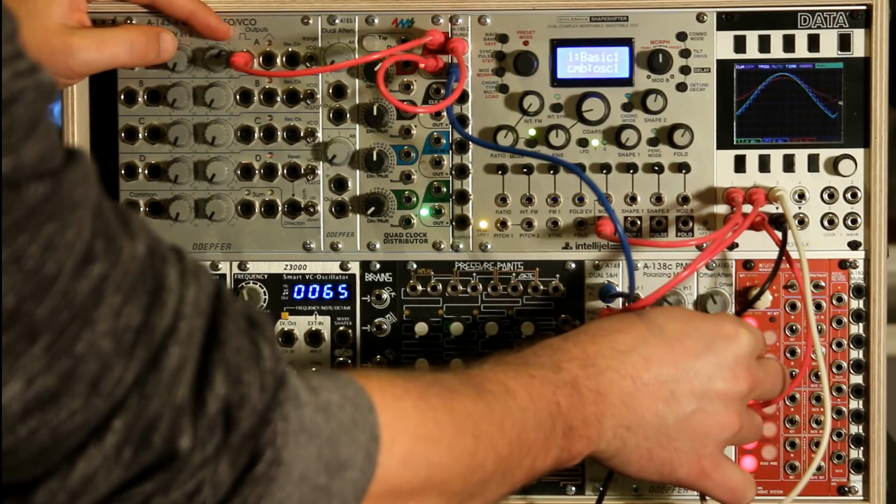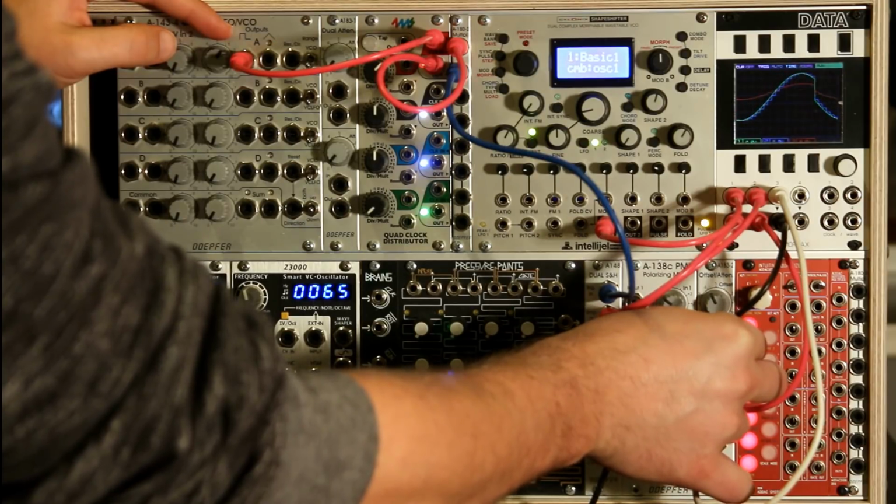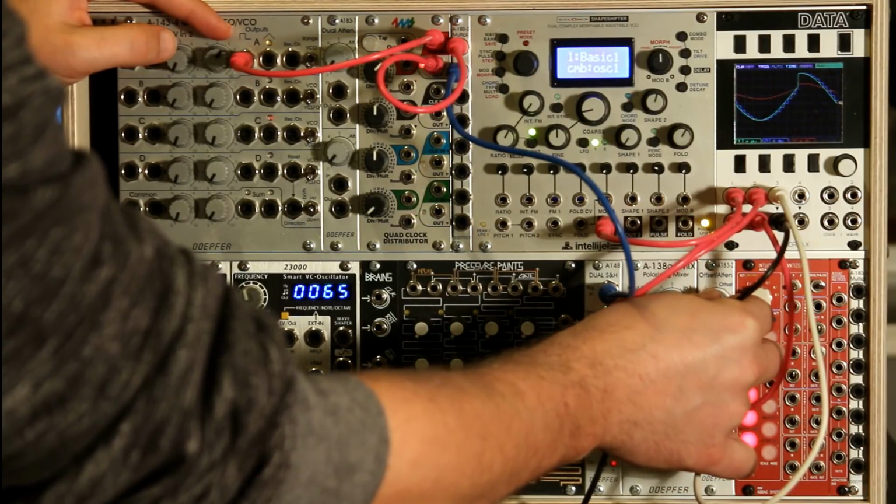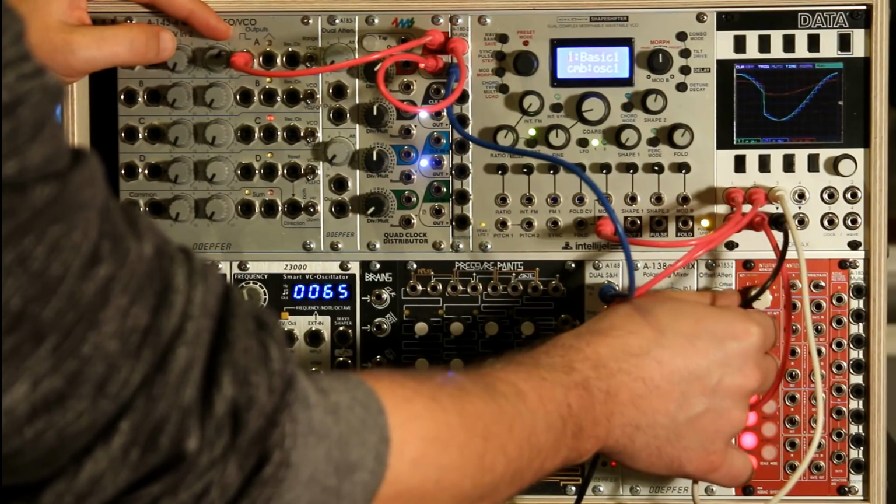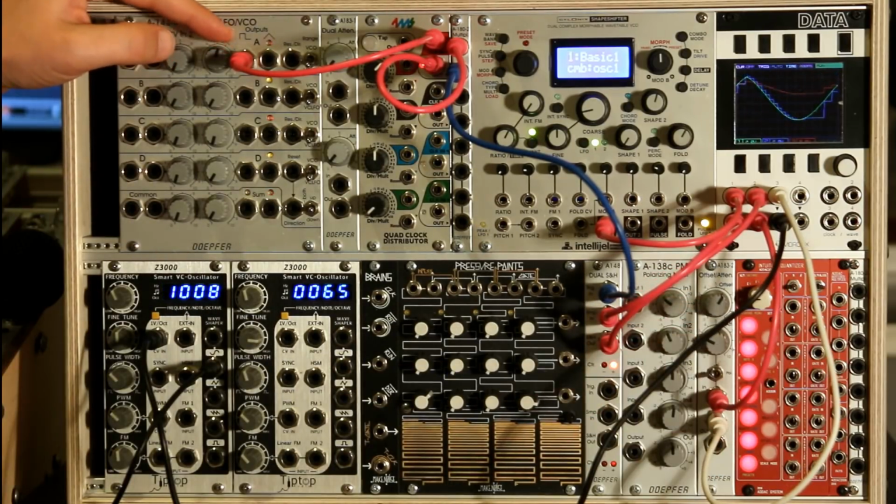For now, we can modify the range and we can control the tempo.